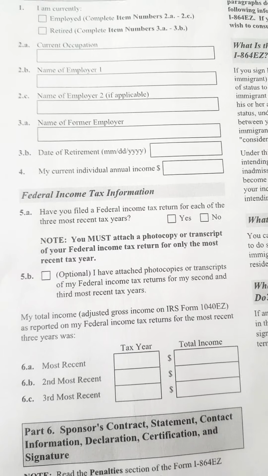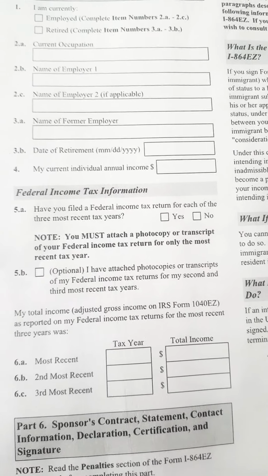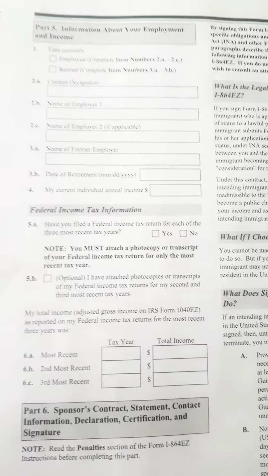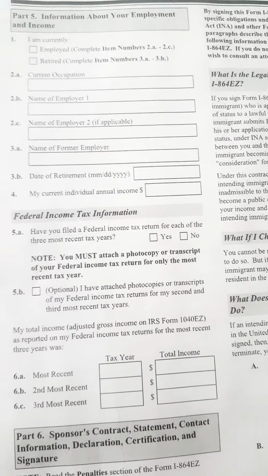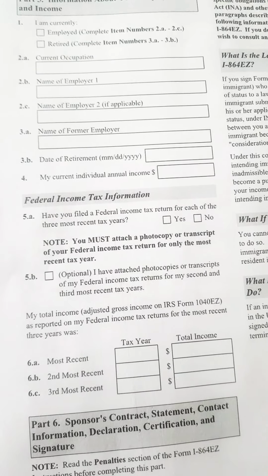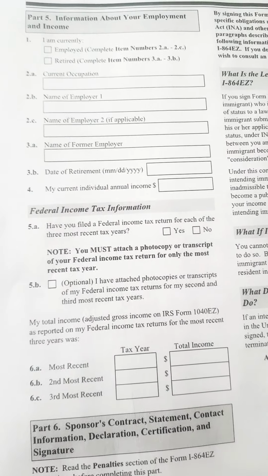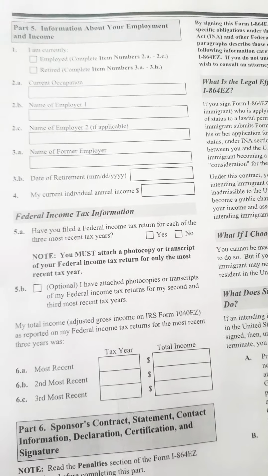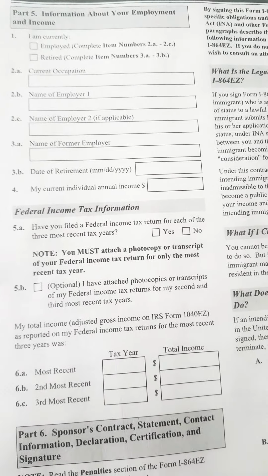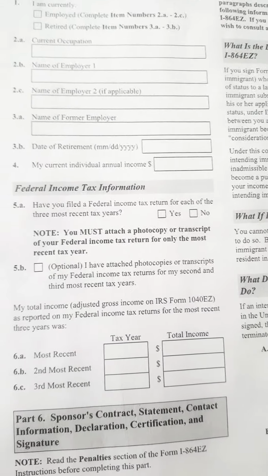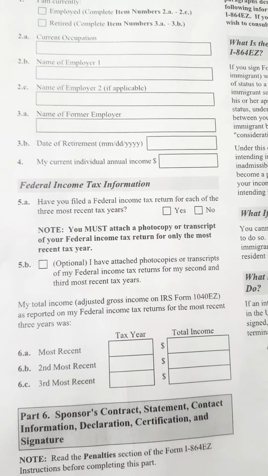This place is talking about you, the sponsor. If you click you are employed, from 2A to 2C, you fill it up. But if you click you are retired, from 3A to 3B, you fill it up.